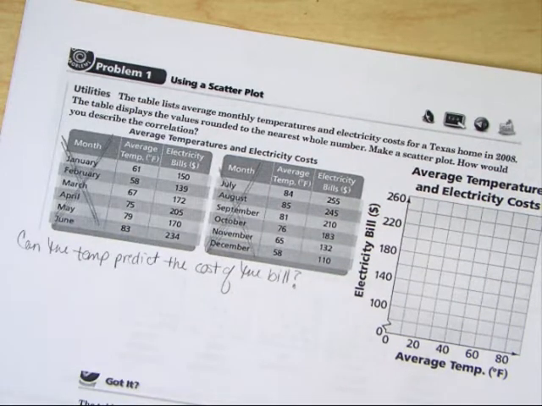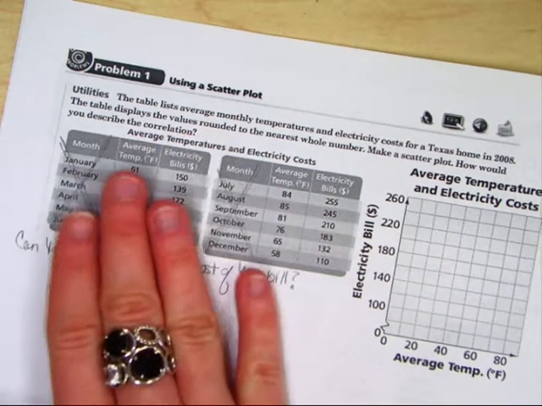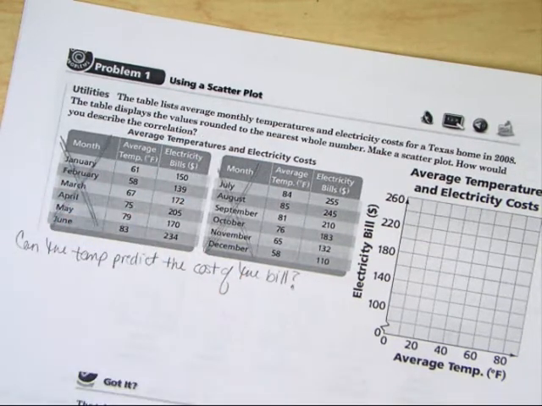Can the temperature predict the cost of the bill? Well, you guys can probably imagine that maybe it was. And it kind of depends how you run your home. Like I have gas heat in my home, so mine probably wouldn't apply to this. But like my parents, they have electric heat. So the colder it is, the more my parents use their electricity. The warmer it is, they also have to use it because of their air conditioning.